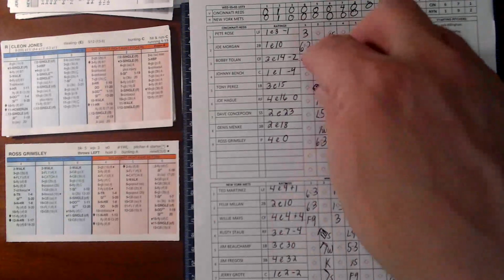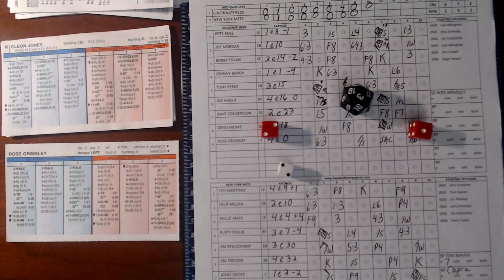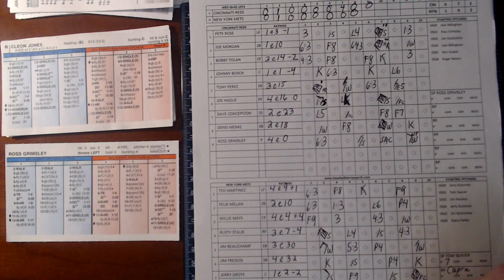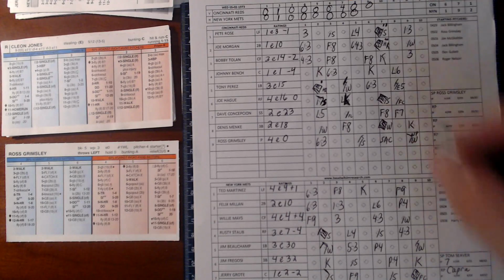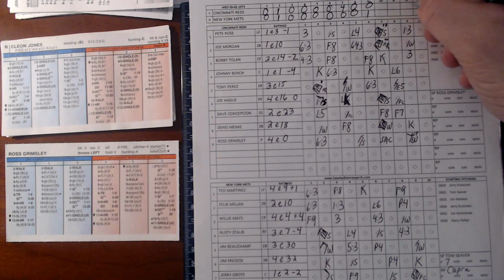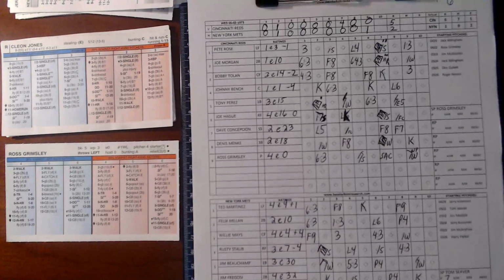Ground ball third base X. The play is to Dennis Menke. He's a 2 E18. A 3 on a 2. He gets there. An E18, a 5 on an E18. He makes the play. So great play by Menke. Final out of the game. Mets score 1 more. Final is 5-2. The actual final was 6-1 for Cincinnati.